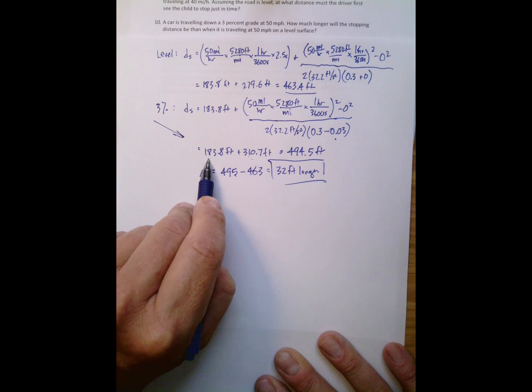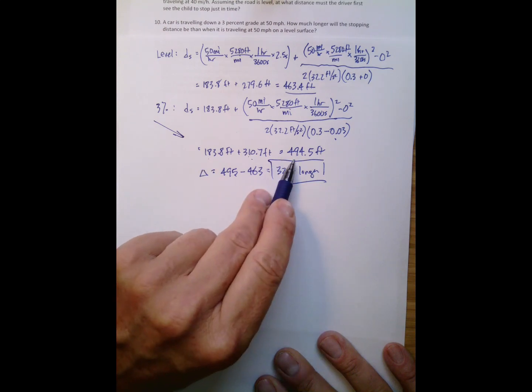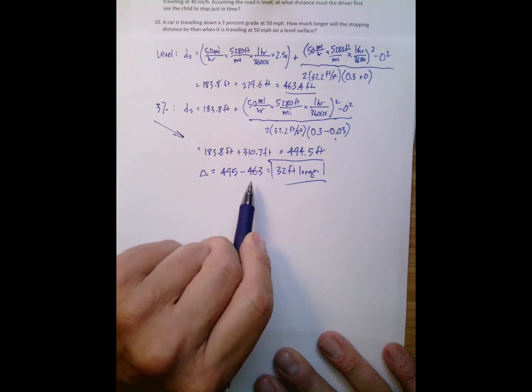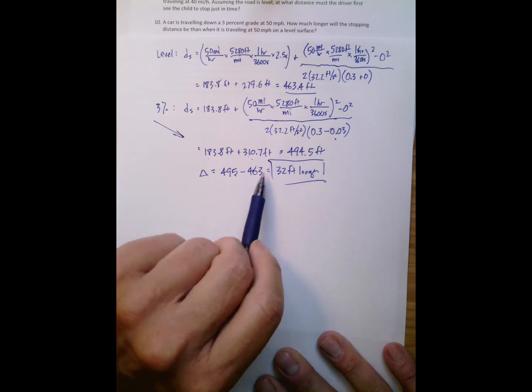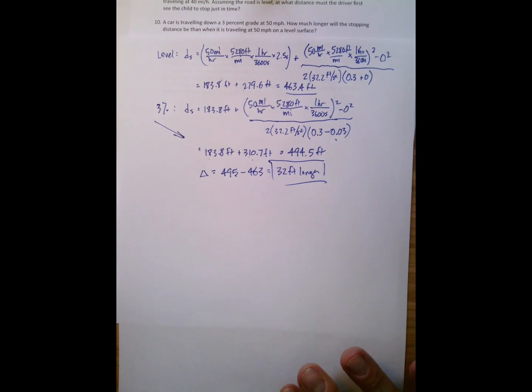The distance traveled during perception reaction stays the same. The total stopping distance on the downhill is about 495 feet. And if you subtract 463 from 495, you get about 32 feet longer. So simply the addition of the 3% downgrade increases the total stopping distance by 32 feet.